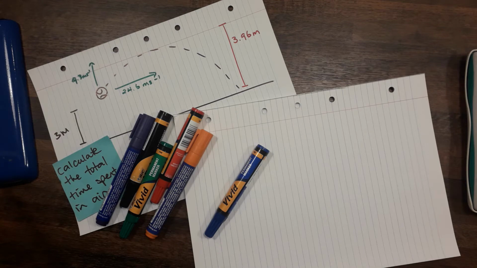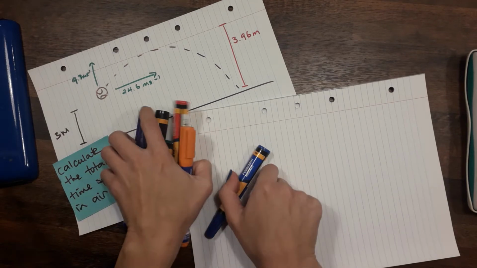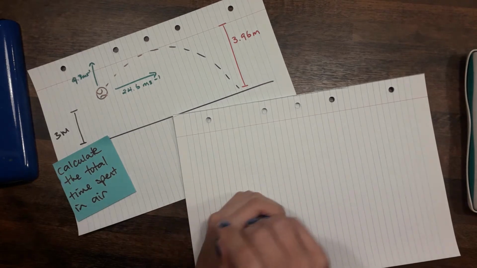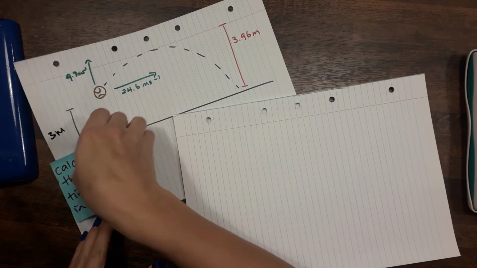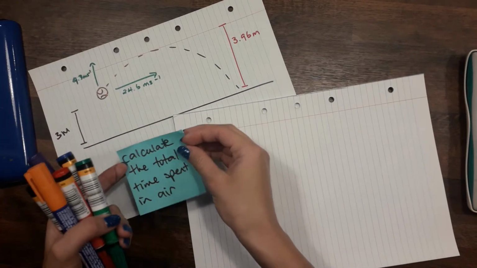All right, so I had to leave school finished, so I'm at home. Carrying on this question about this tennis ball. So this is question E. Calculate the total time that the tennis ball spends in the air.